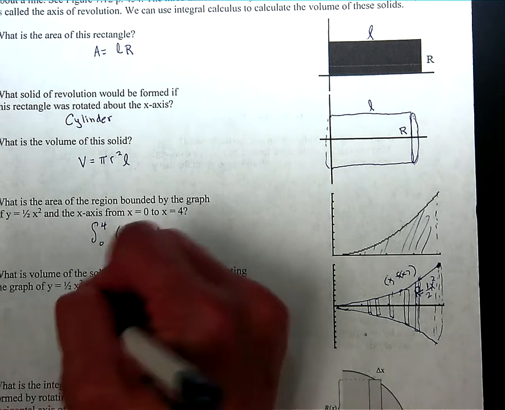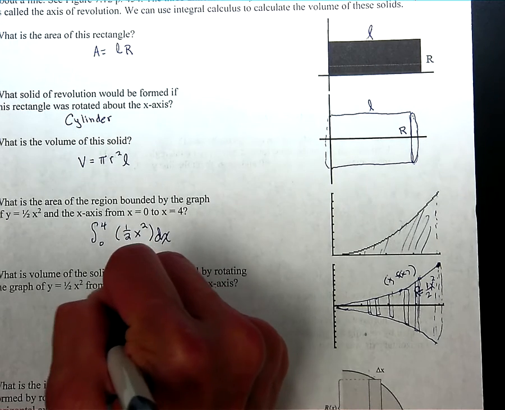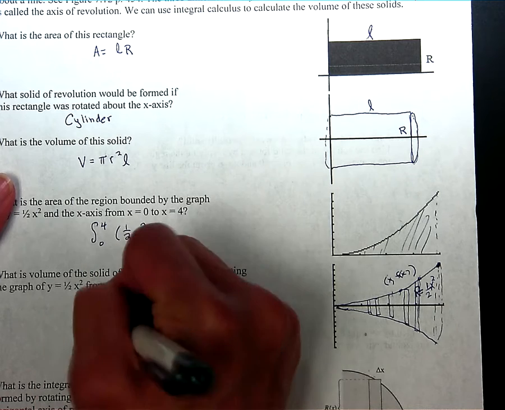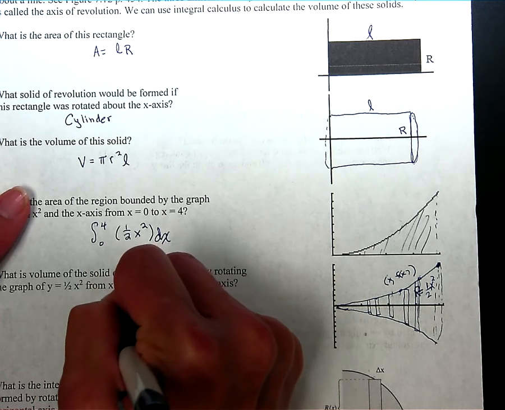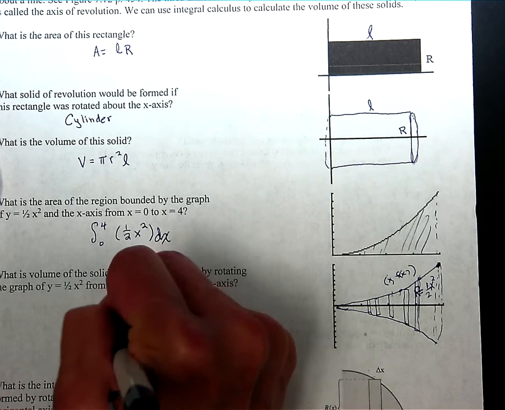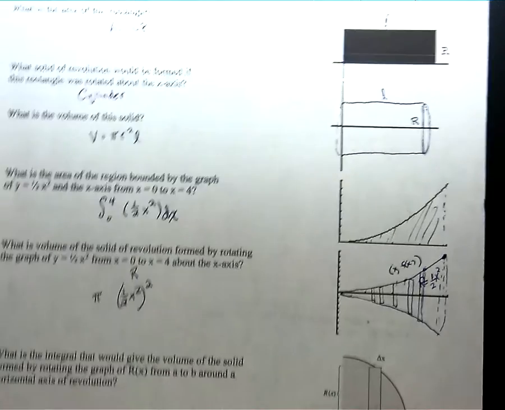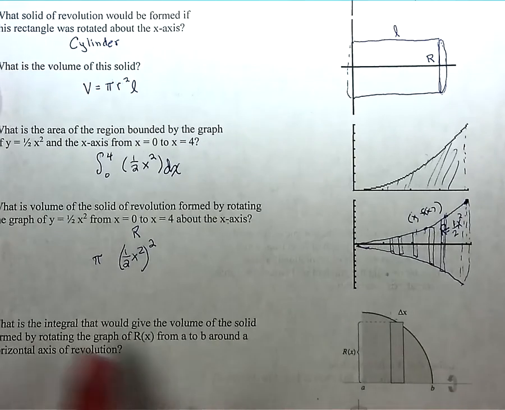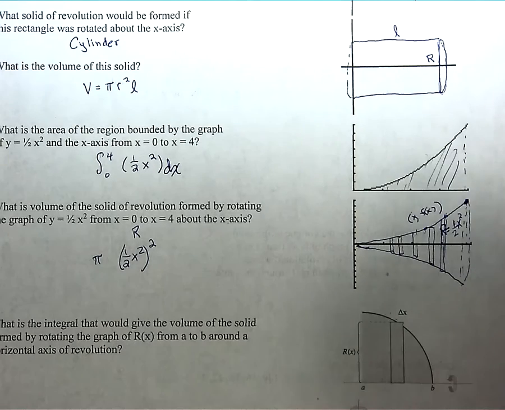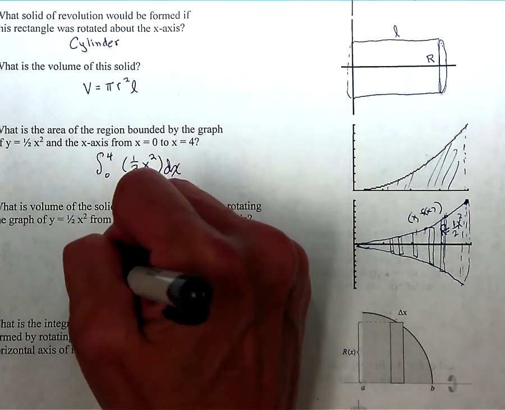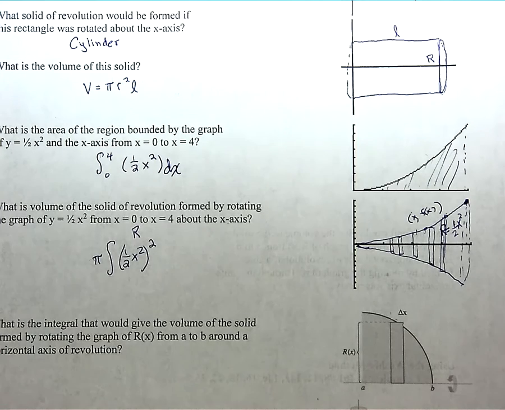Pi times 1/2 x squared, because that's the radius. And that would just be this particular circle. How do I add up all the other little circles inside? That's what the integration does.